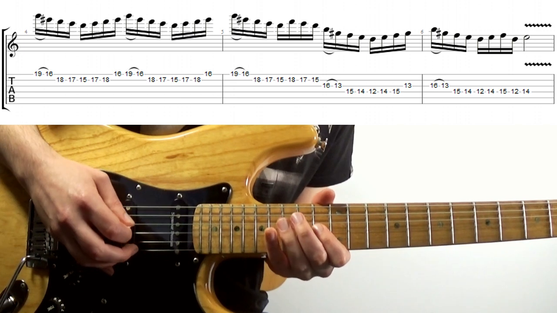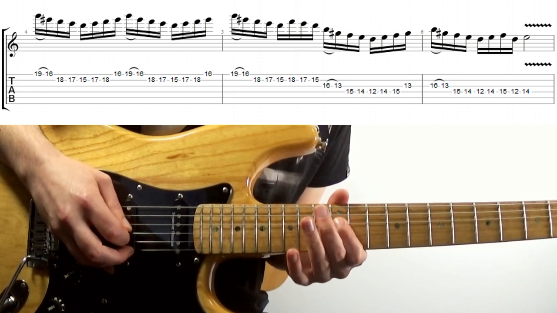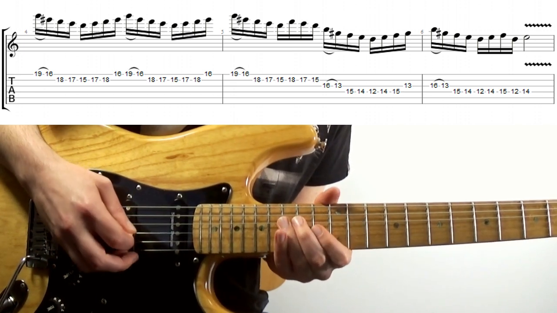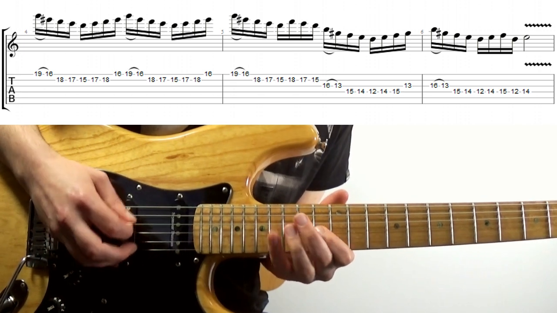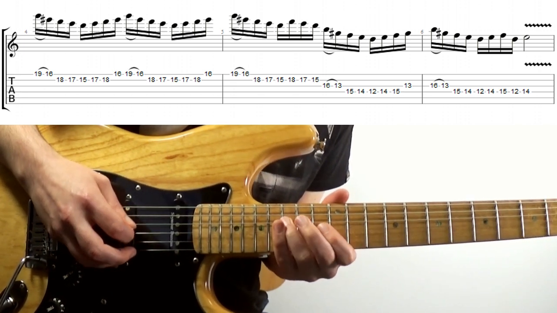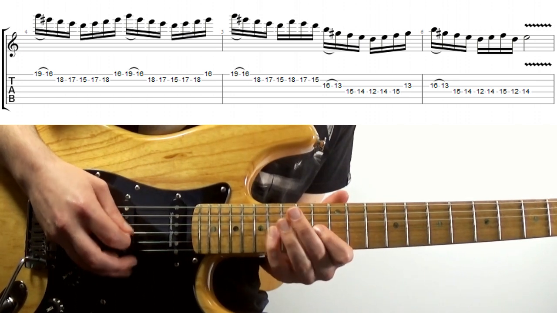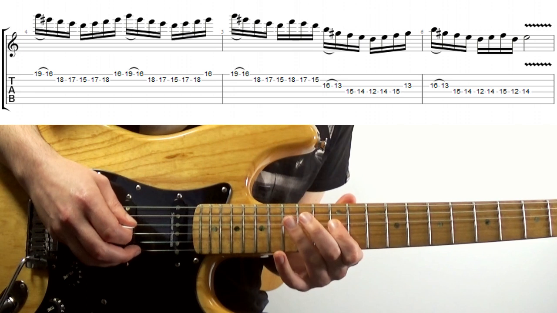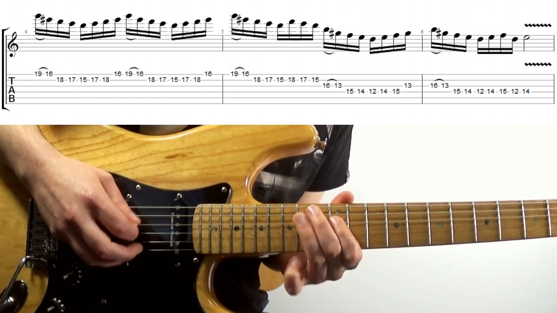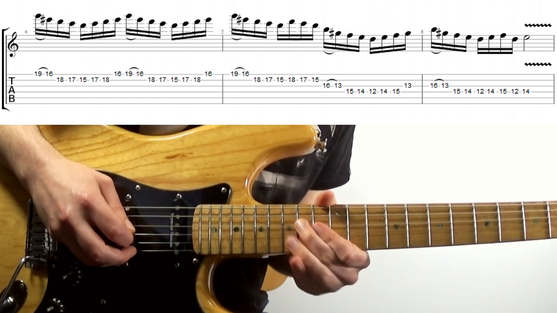5th, 3rd, flat 2nd, root, flat 7th, root, flat 2nd, 3rd. And repeating that the same again. So the only change is at the end, where I did this: root, flat 2nd, flat 7th, then root to resolve it.